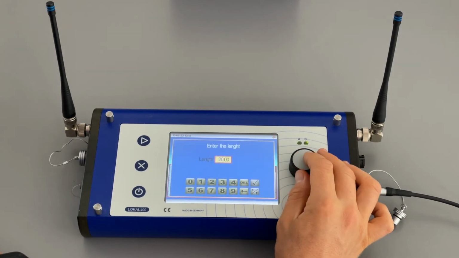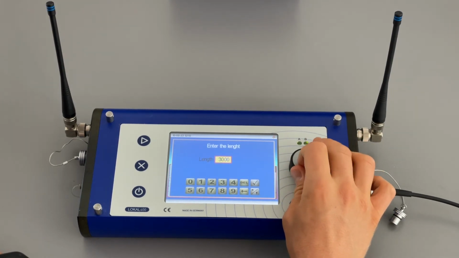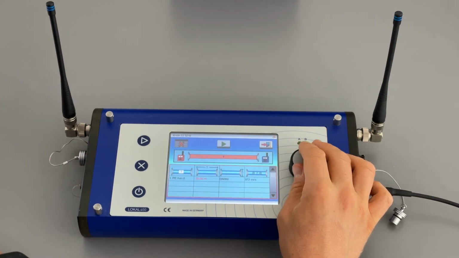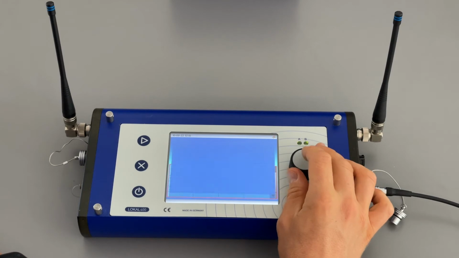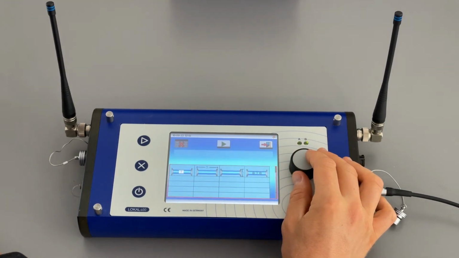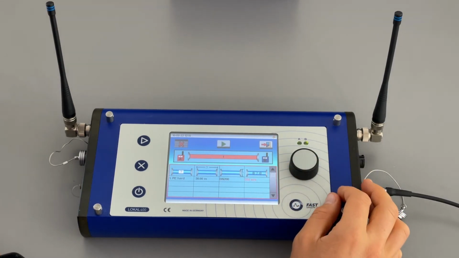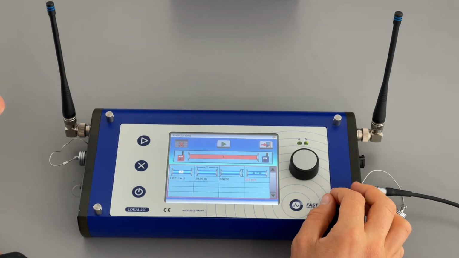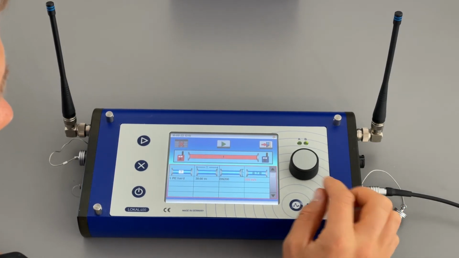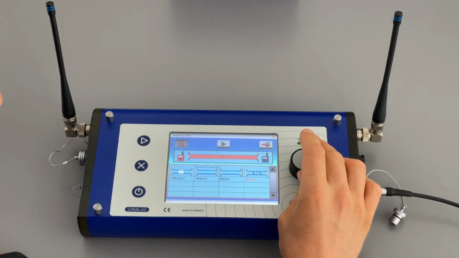And now I have selected my first pipe section. I can choose the length, let's say 30 meters. Next, I select the diameter, let's say DN200. And now the speed of sound inside this medium is automatically calculated for me. So I don't have to do anything here in the last column. I can change this manually if I want to.